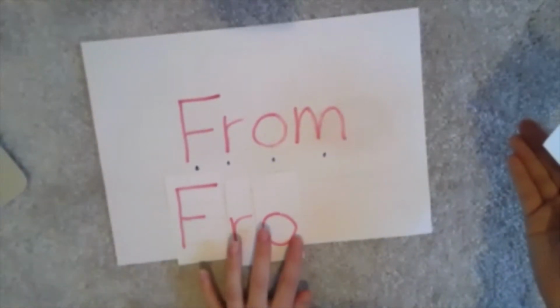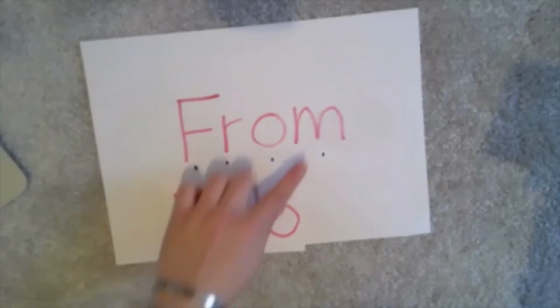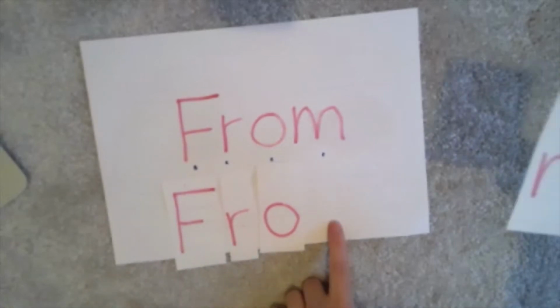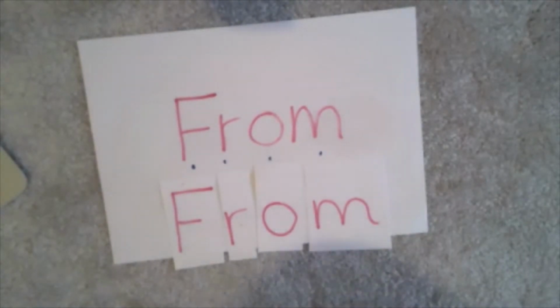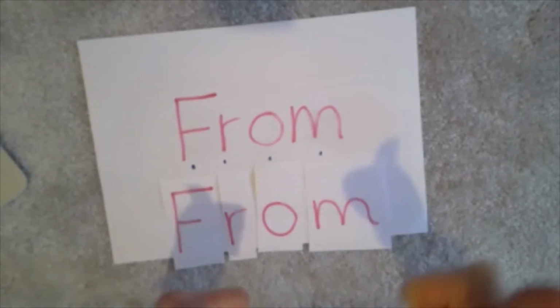Move those so you can see them. That says froth at the moment. Froth. Mazy mountain, mountain. And we read it all through to check it is right. From. I'm happy with that.